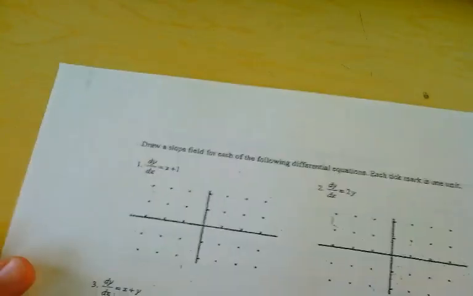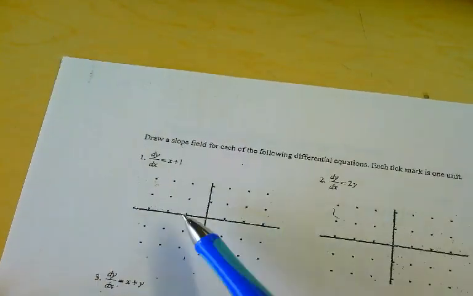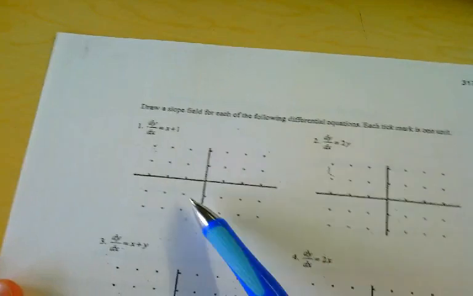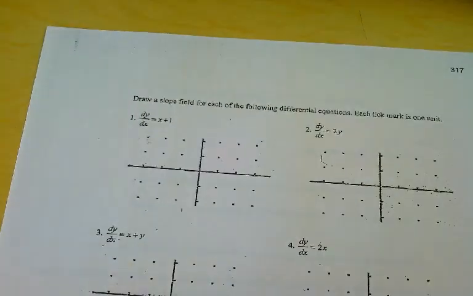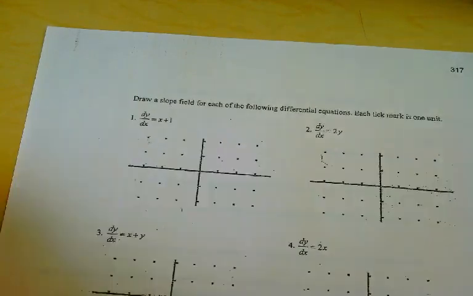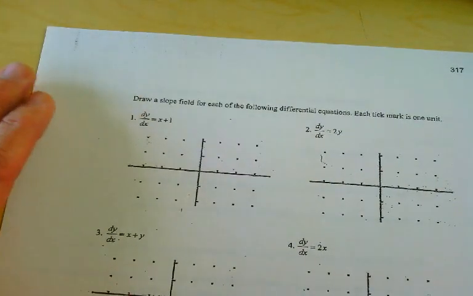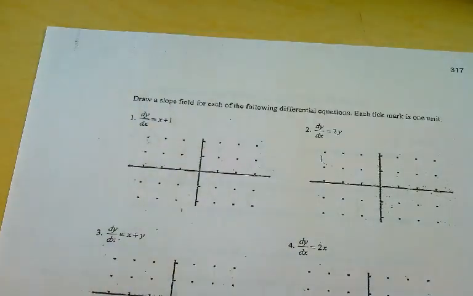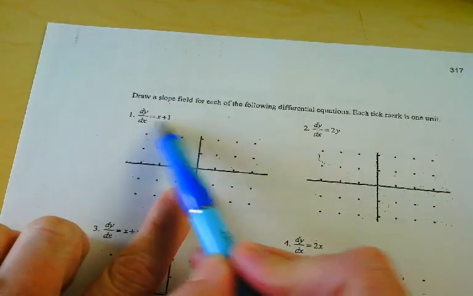All right, so I've got a couple slope fields for you to practice on your own here. They have a lot of nice little patterns, you'll notice, because some of them only have X's or only Y's in it. So take a moment and tackle that one. It's real nice. There's only one variable. So we don't really care about the Y term in this case, right? Because there's no Y in here.